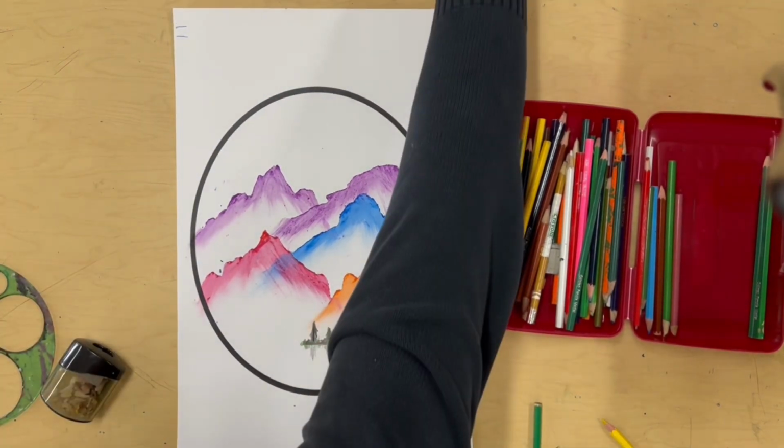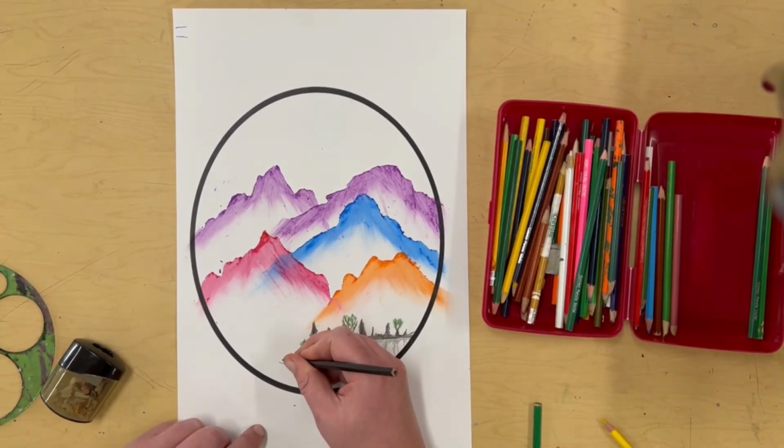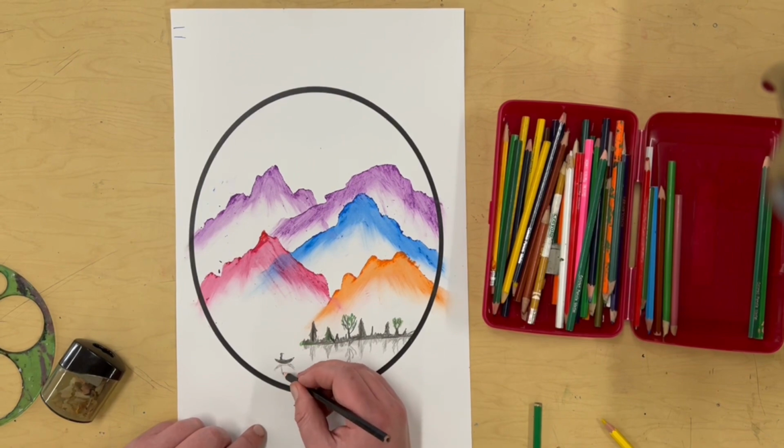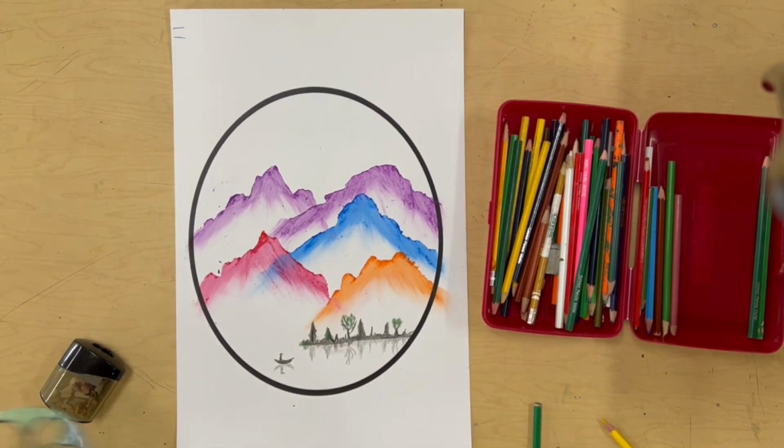And then maybe a boat, maybe a little fisherman just hanging out in the water right here. I'm going to give him a little reflection too. But you don't have to do this, something like this. You can do whatever you want on the bottom for your foreground.